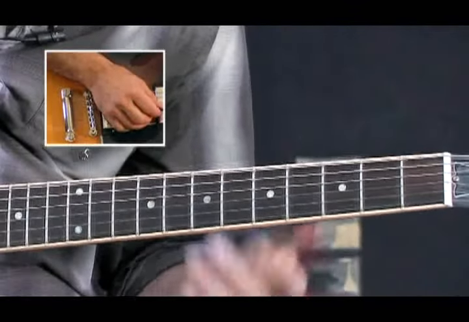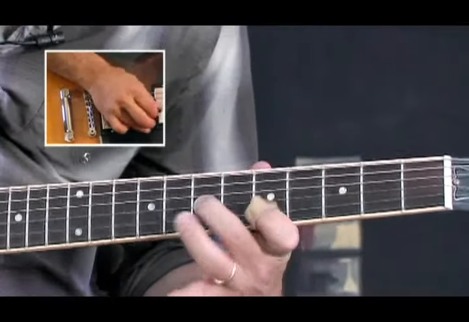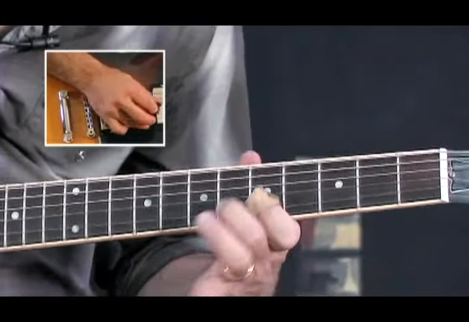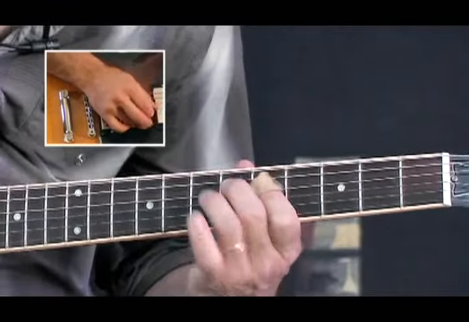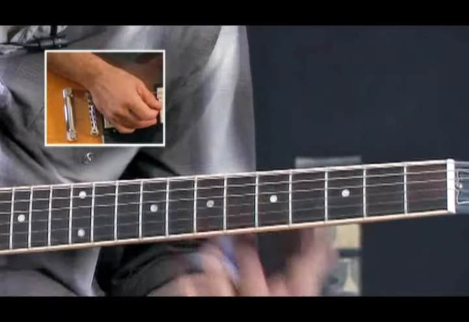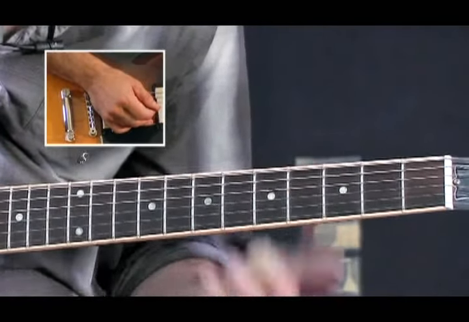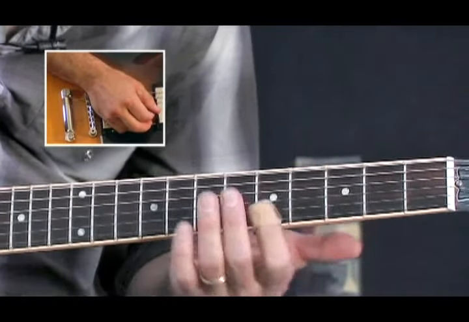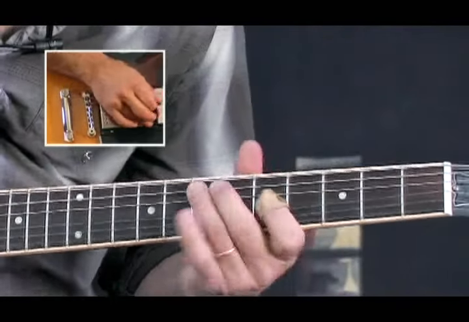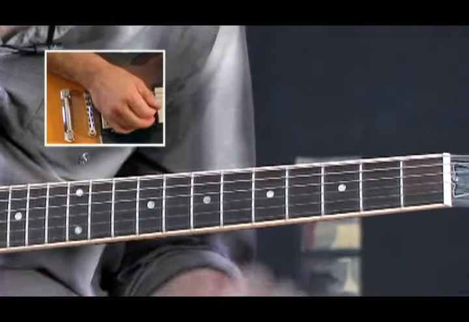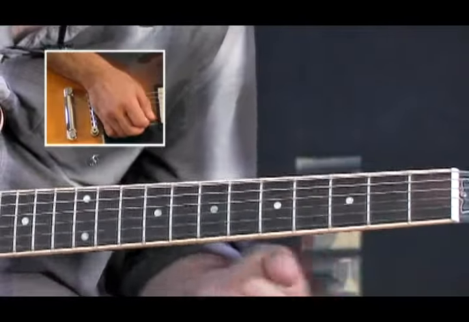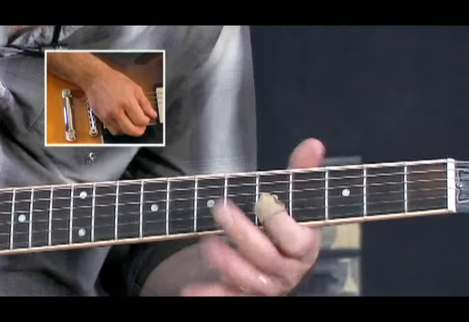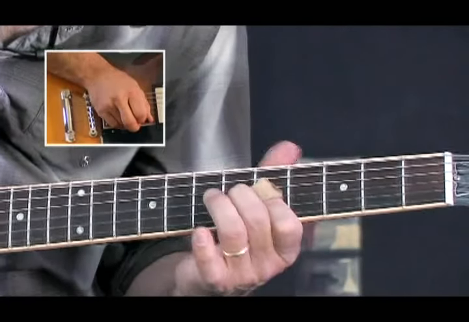Then I brought this lick in again. Same lick as before. And that's another Clapton-y thing to do, to lay your index finger across the minor third and the fifth and pull up to get a bluesier sound. And it ends with this hammer-on minor to major third while holding the fifth on the B string.